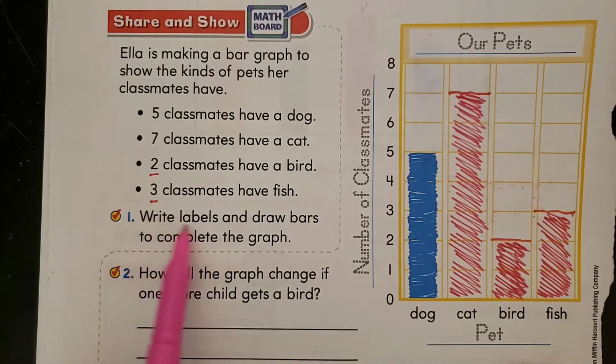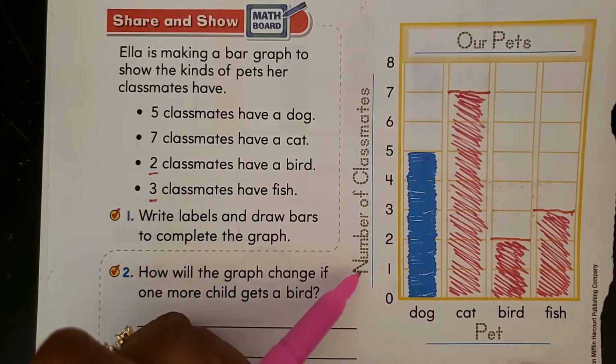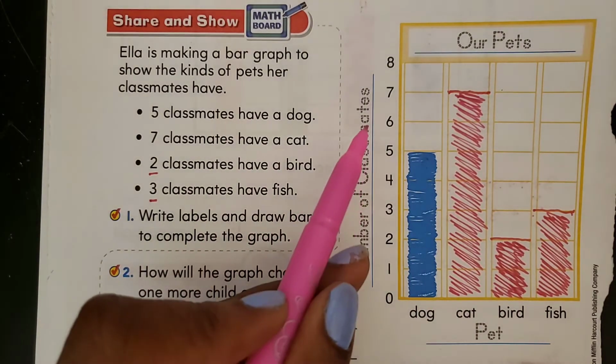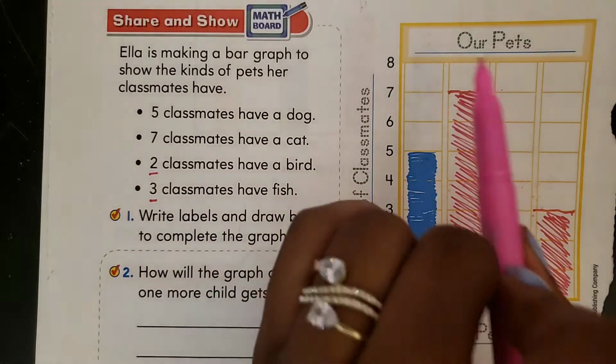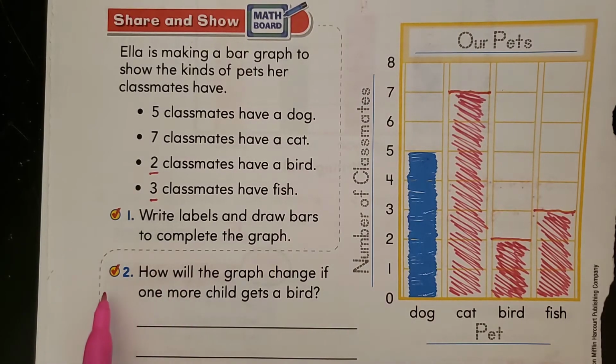Number 1, write labels and draw bars to complete the graph. Well, we already drew the bars. They want us to fill in the labels. So all you have to do is turn your paper and trace over the word number of classmates and trace over the title, Our Pets. Okay? That's pretty easy. Number 2, how will the graph change if one more child gets a bird? So if one more child had a bird, how would this change?